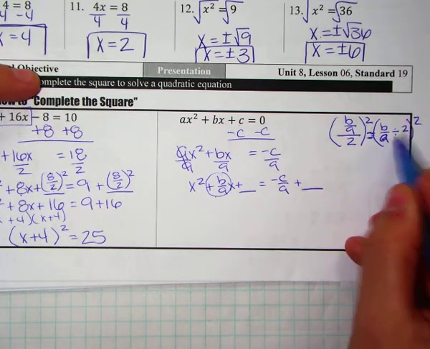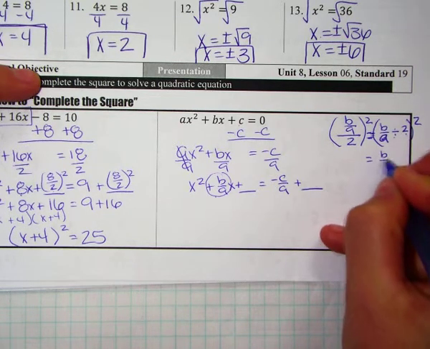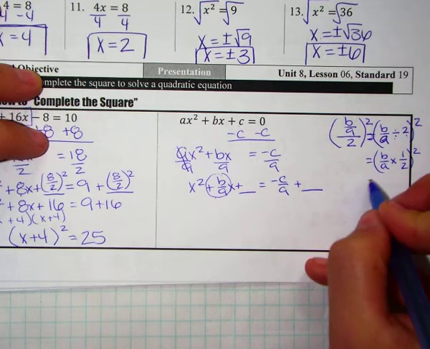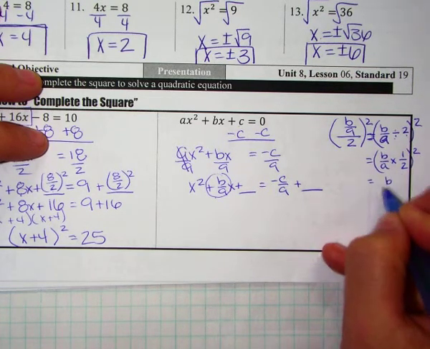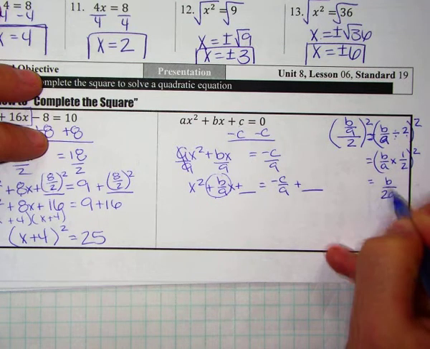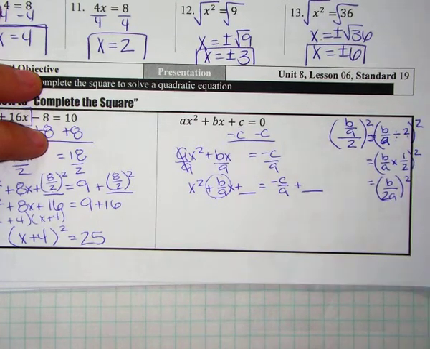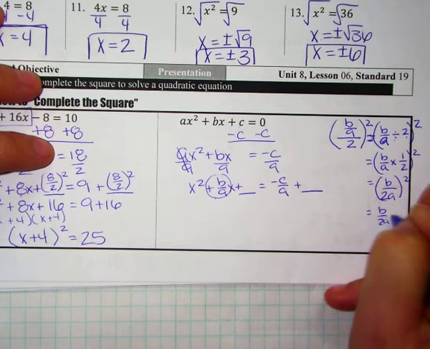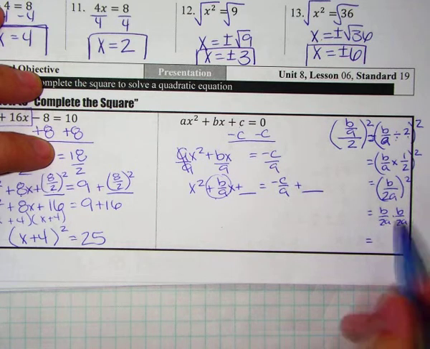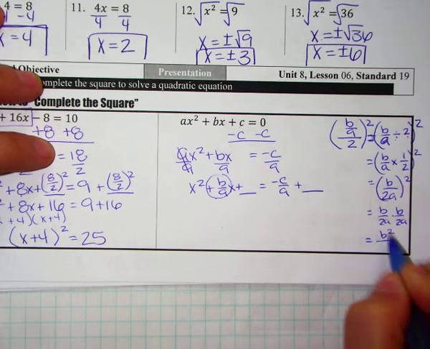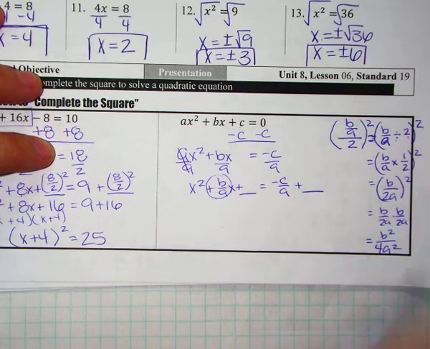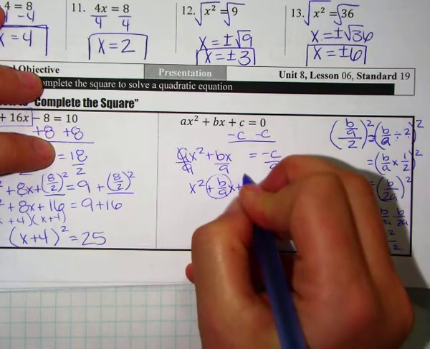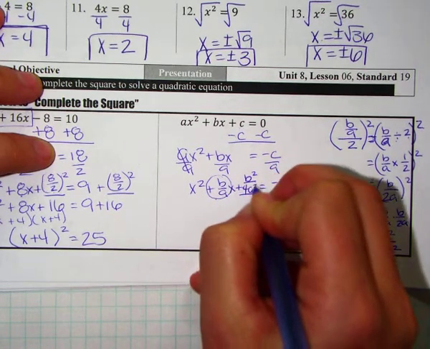When I see a fraction divided by a number, I change it so that I multiply by the reciprocal. Now I can multiply straight across. b divided by a times 2 is 2a, squared. If I'm squaring this fraction, that means I'm multiplying it by itself. Numerator becomes b squared. Denominator is 4a squared. So this simplifies to b squared divided by 4a squared.